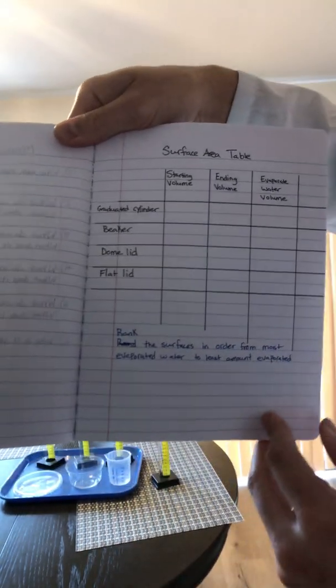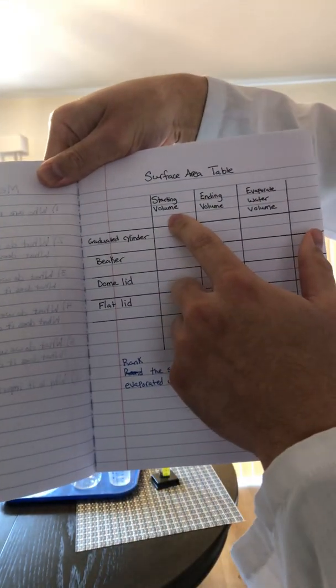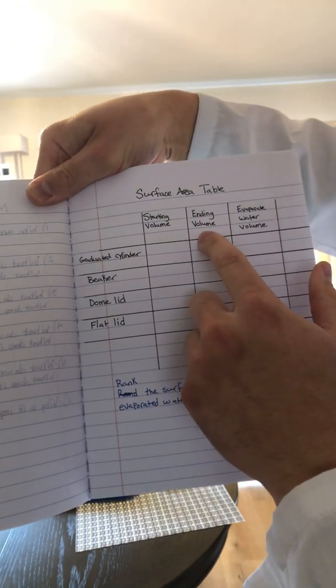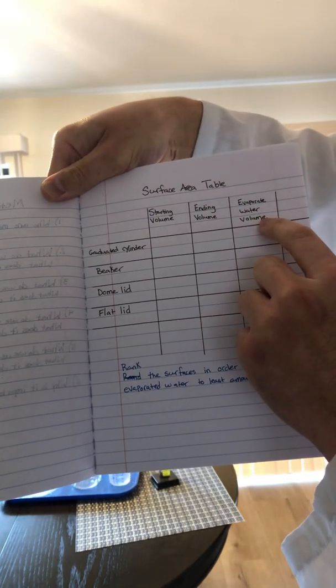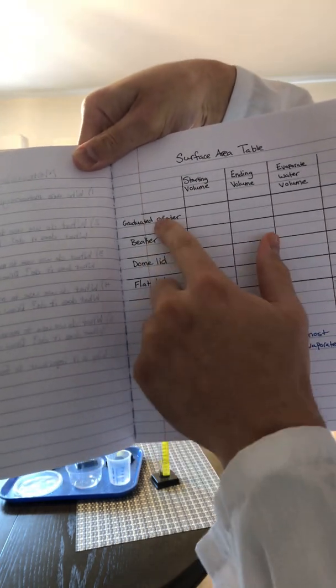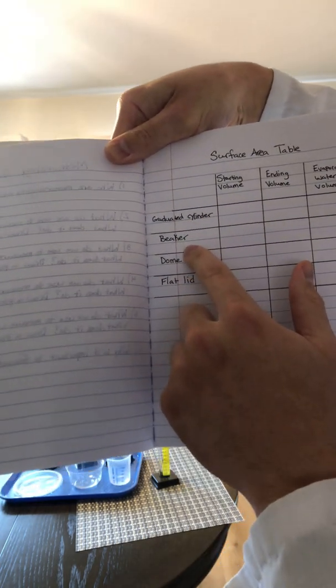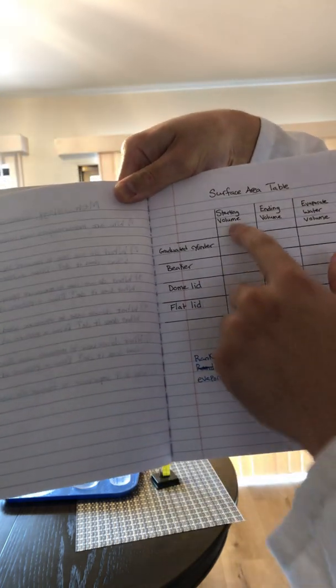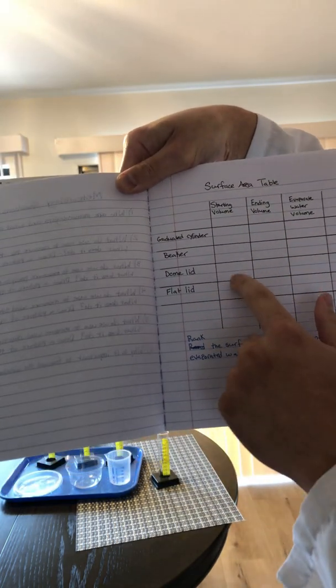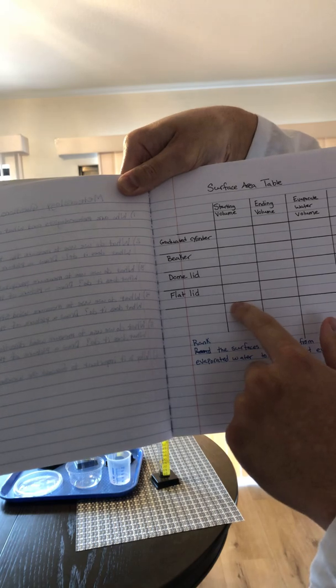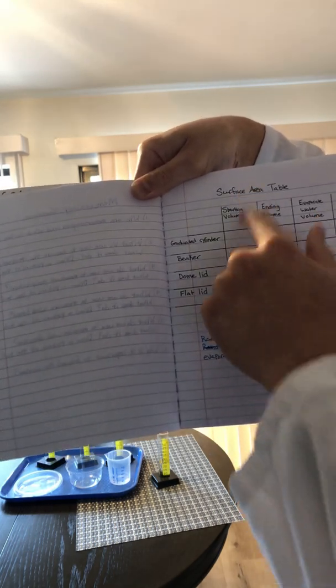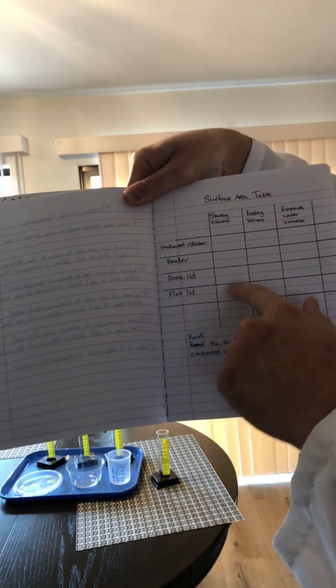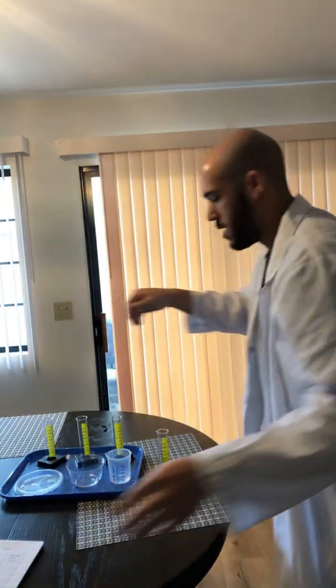There will be a picture for you to refer to, but we should have this surface area table. In this table, we have the starting volume, the ending volume, and the evaporated water volume, and we have each container: the graduated cylinder, the beaker, the dome lid, and the flat lid. We know the starting volume for each container was 25 milliliters of water, so you could put 25 milliliters right here. But now we're going to see how much water evaporates.